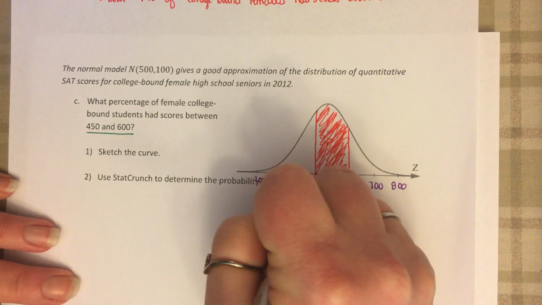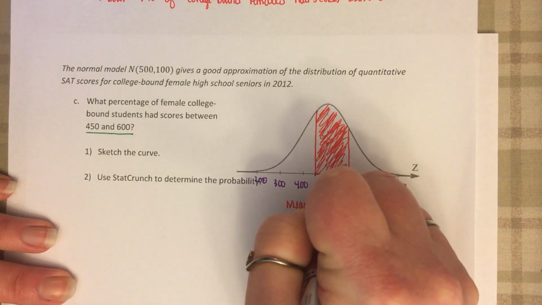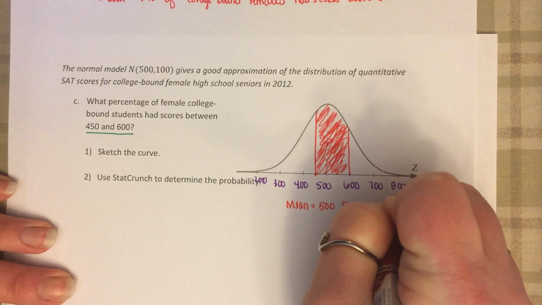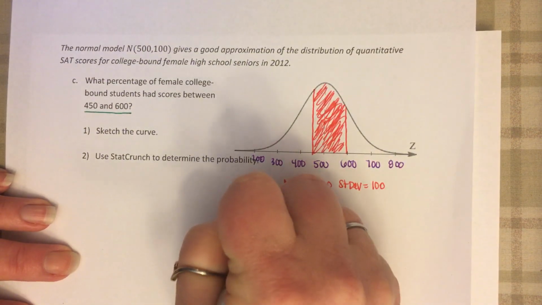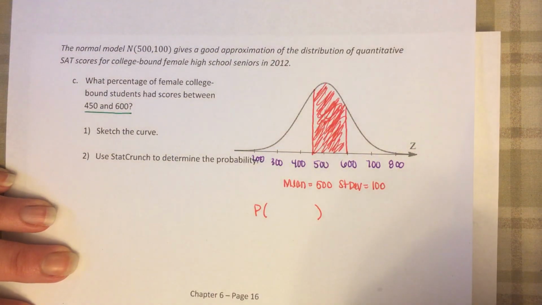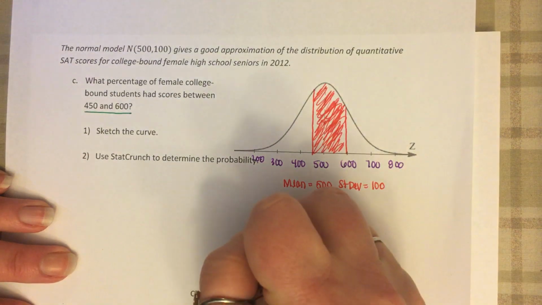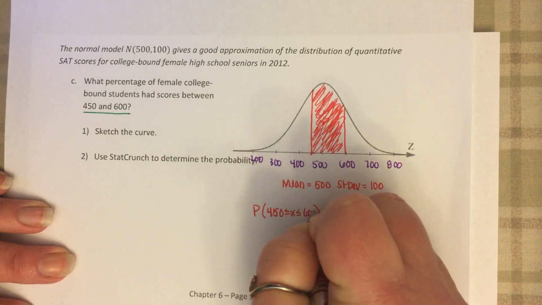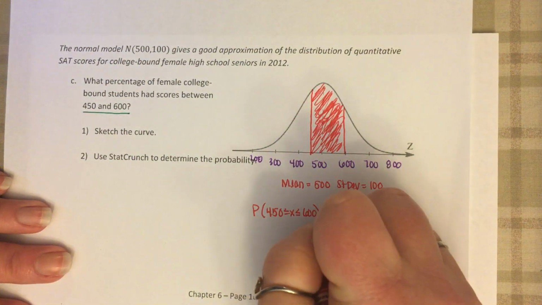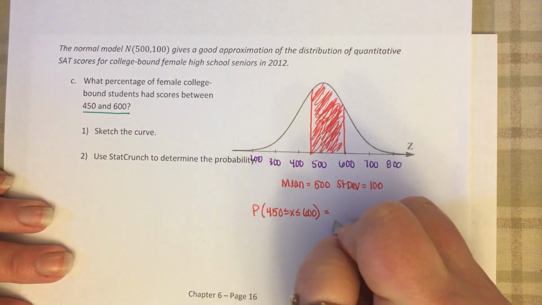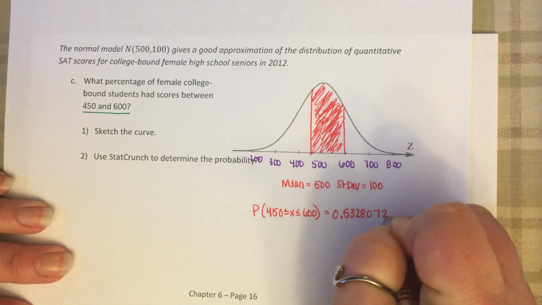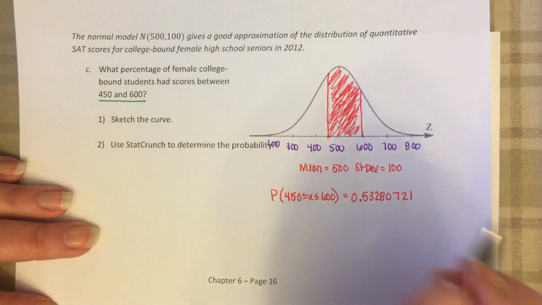All right, so again, as we are entering this into StatCrunch, our mean is 500. Our standard deviation is 100. This time when we're looking at our probability, we're going to select the between option at the button on the top of our normal calculator. And we're going to put our two values in here. Our smaller value comes first. Our larger value comes second. And then after we select compute, 0.53280721. Or about 53%.